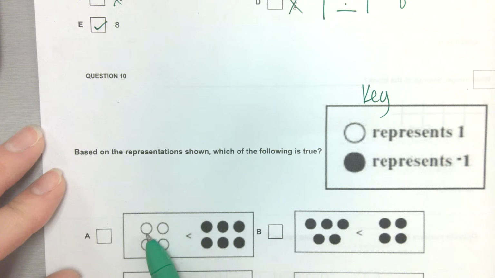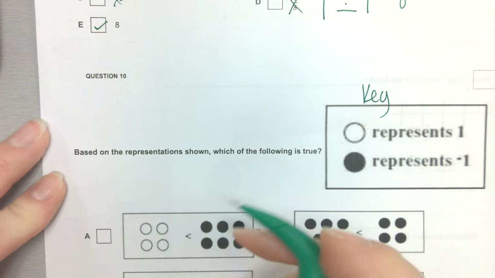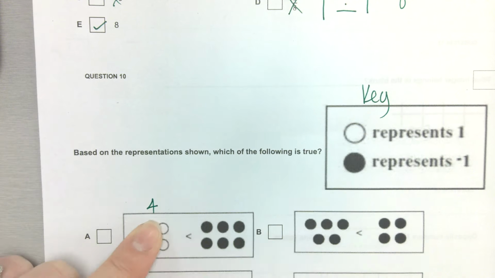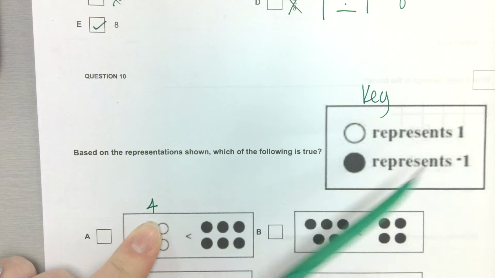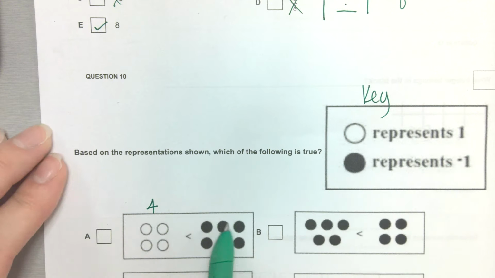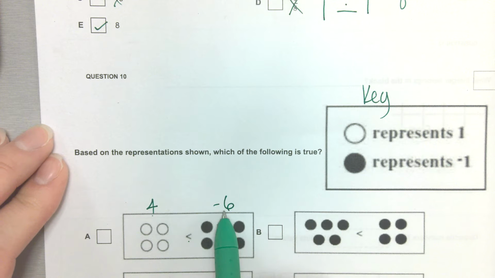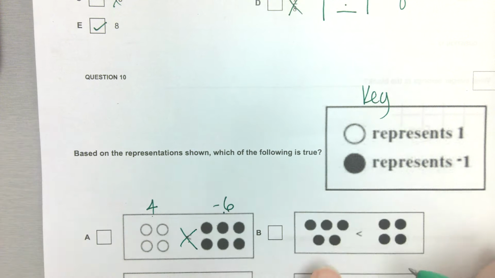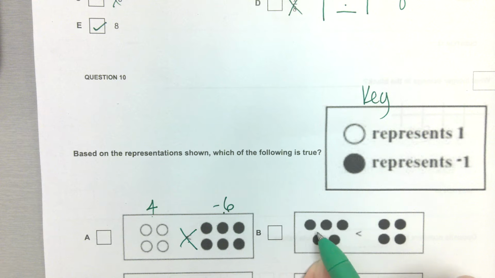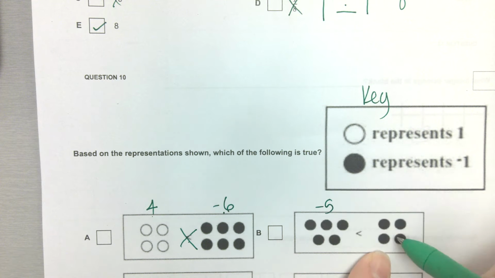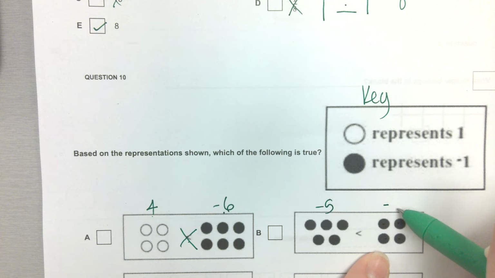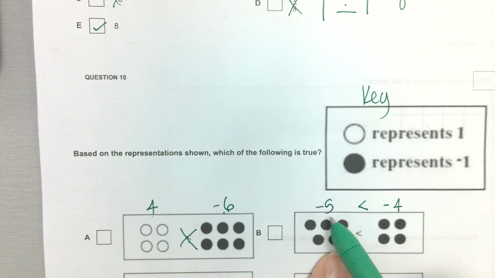So what number is represented by these 4 here? That's a positive 4 because white is positive. And then this side would be a negative 6. Is 4 less than negative 6? No. B. Here this side is negative 5. This side is negative 4.